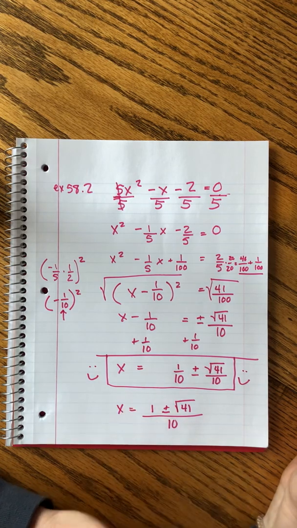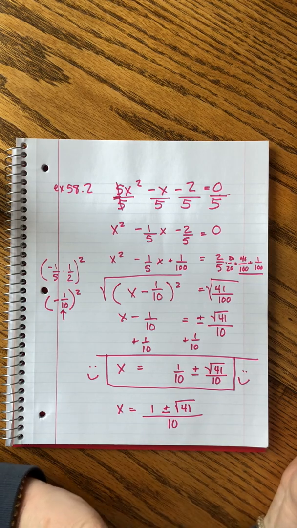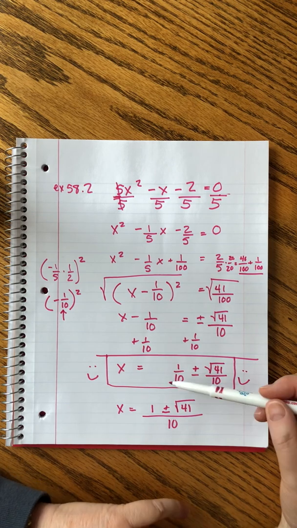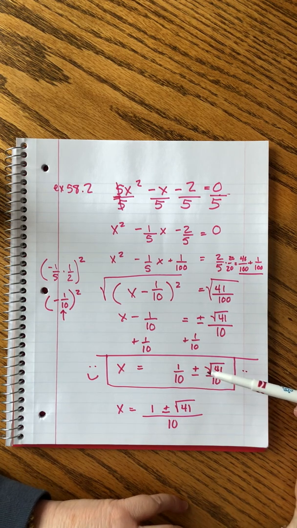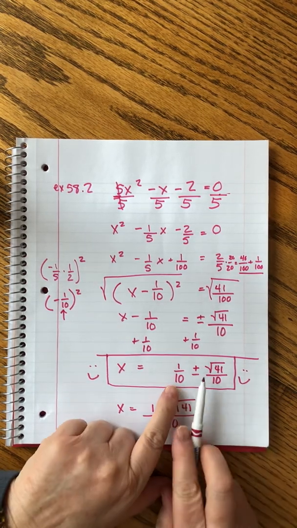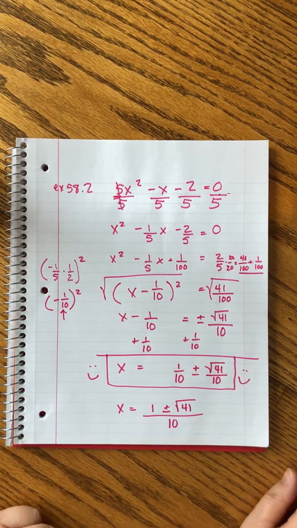I'll tell you why. It has to do with complex numbers and imaginary numbers. When we get to that stage where our answers include those components, then I'll come back and explain to you why this presentation is better. But for now, just keep those little fractions separate. Resist the temptation to mush them together.